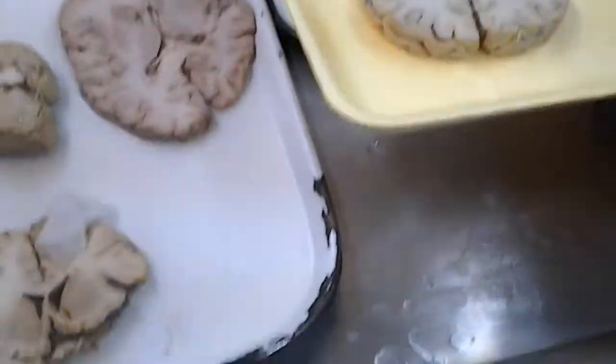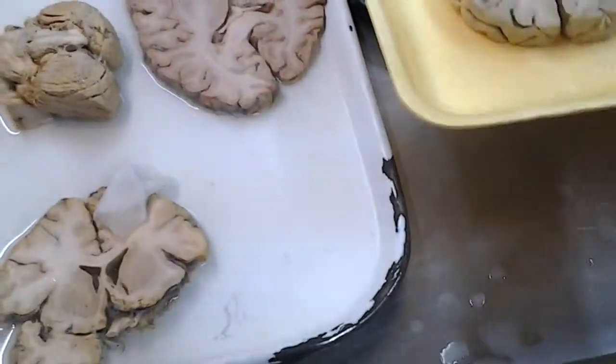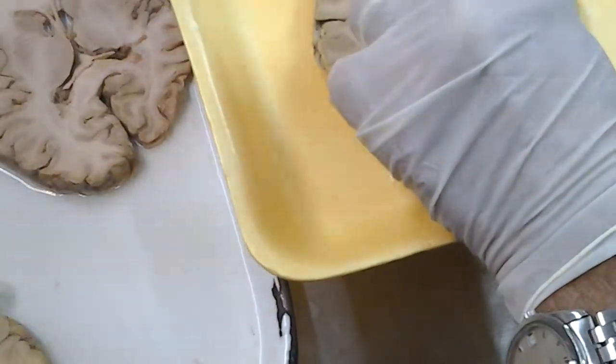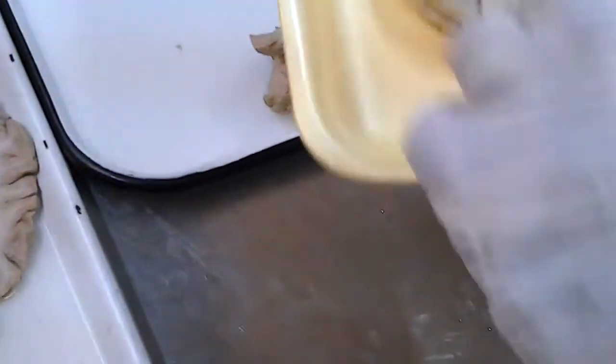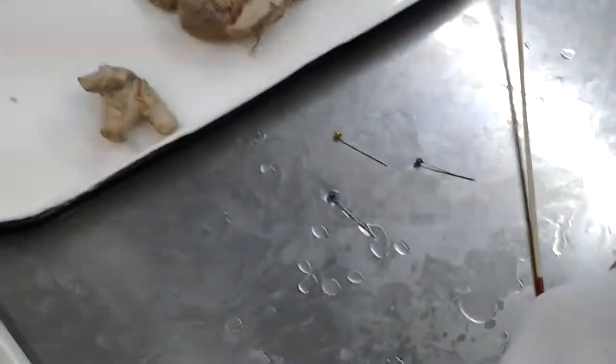But before we send it over, we have to ask Miss Simpson to identify that structure. Miss Simpson, you have to identify what the blue pin is in. The red pin is for Andrew. What's the blue pin in?